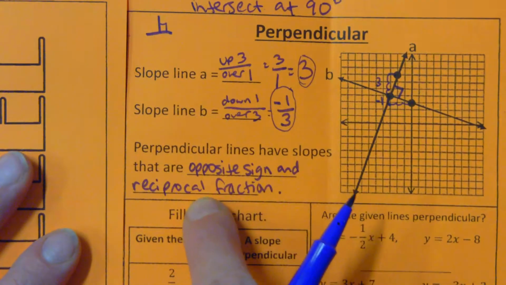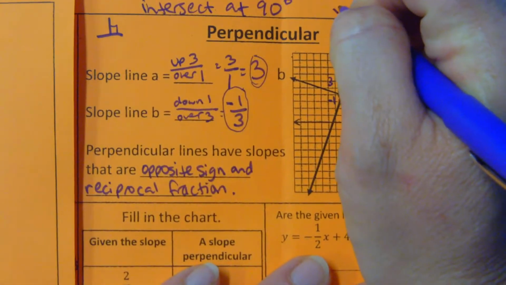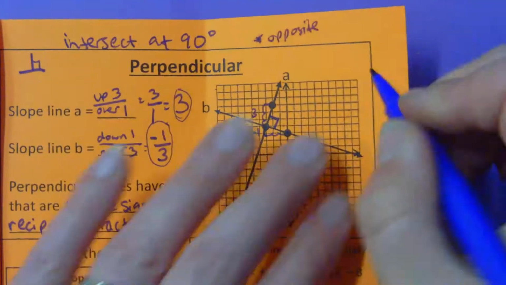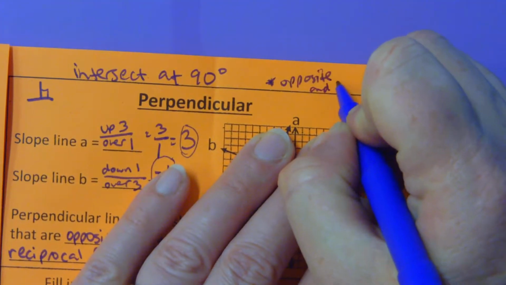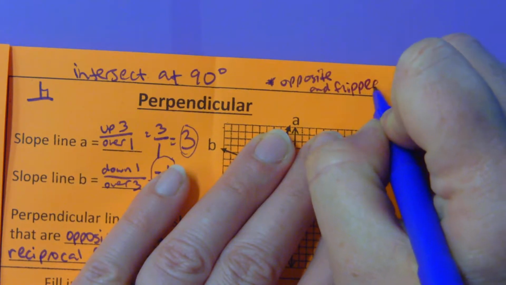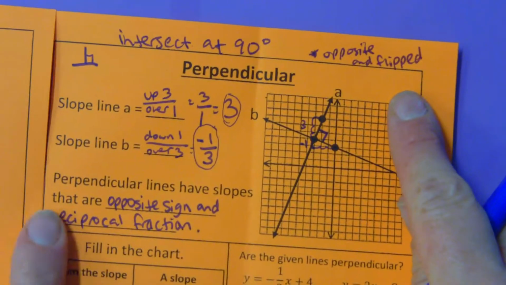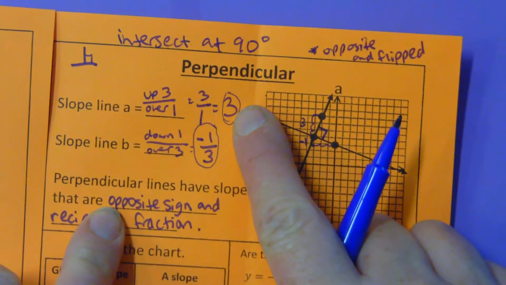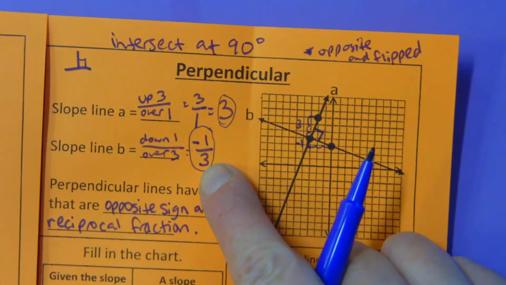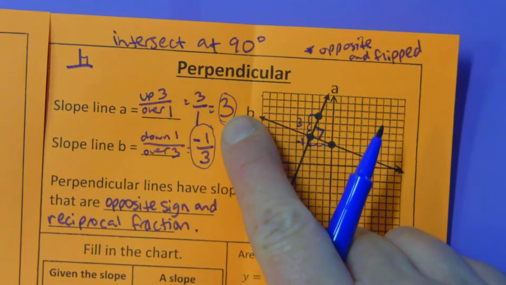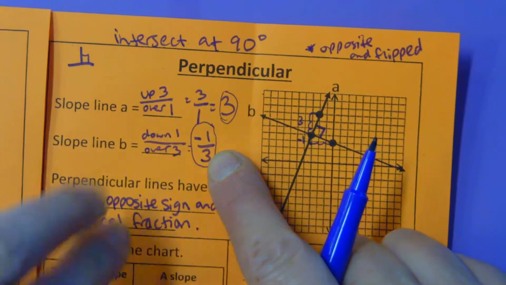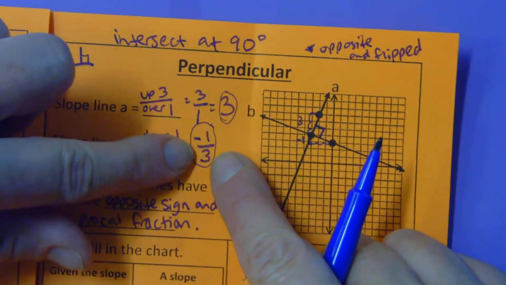So in other words, what I always think about, I think of opposite and flipped. But in mathy terms, it's the reciprocal and it's the opposite. So 3 is positive, the perpendicular line is negative, the whole number 3, the reciprocal of that is 1/3. So I just took that 3 and 1, I traded places.